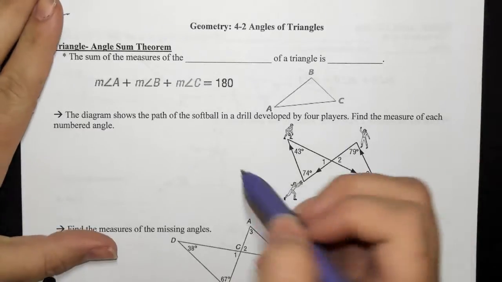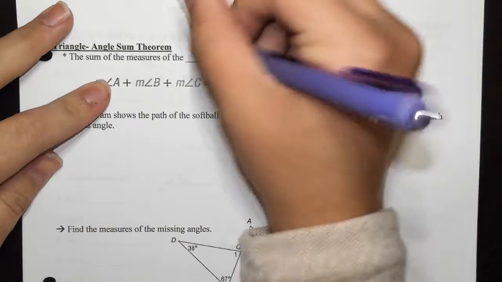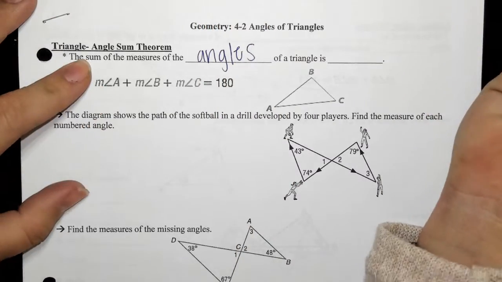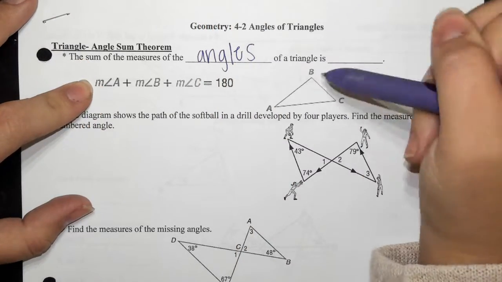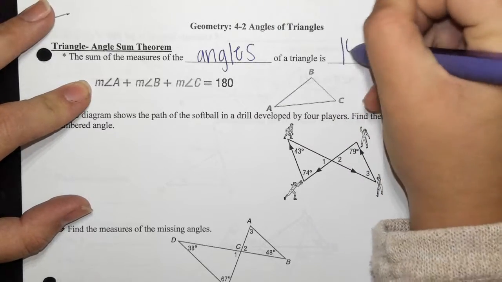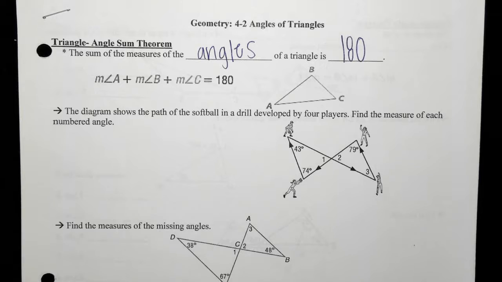The first thing is that the sum of the measures of the angles in a triangle, the sum of the vertices or of the points, always equals 180. Always, always, always. If a triangle's insides don't add to be 180, then it's not a triangle. A right triangle adds to be 180, and an acute triangle and an obtuse triangle, every single triangle adds to equal 180.